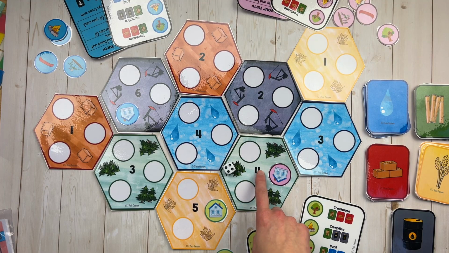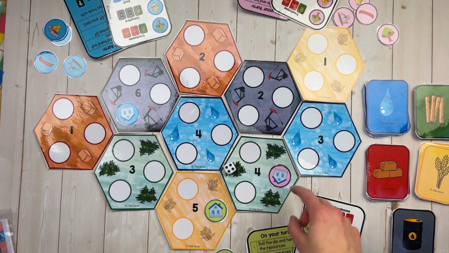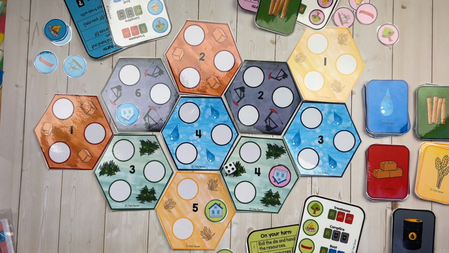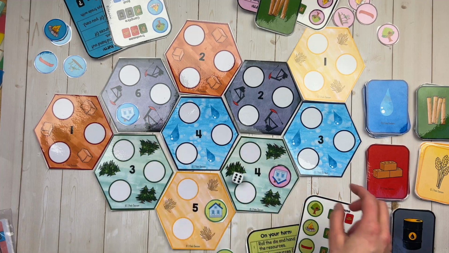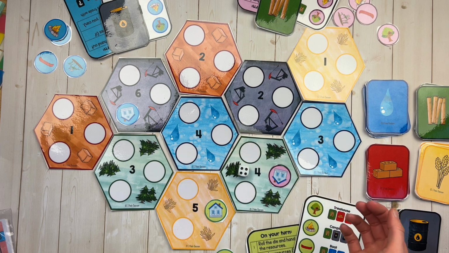A 4. Here we go. Green rolls a 4. Fantastic. Purple is settled on a 4. So purple is going to get a wood. So we're going to take a wood card and we're going to give it to purple. And now we're going to keep rolling a 6. Here we go. Oil for blue. And we're just going to keep rolling and collecting resources.